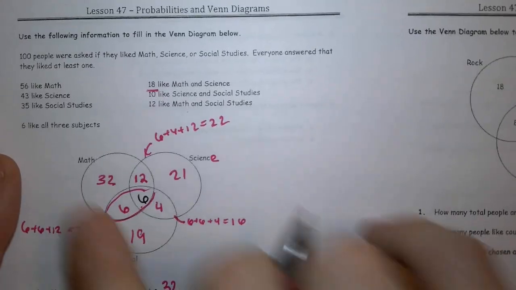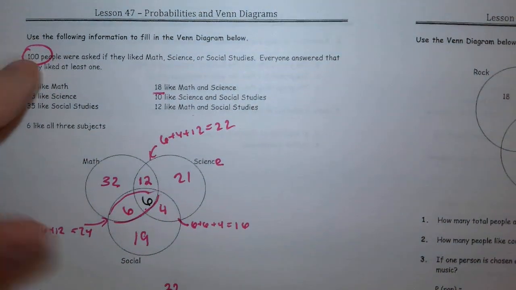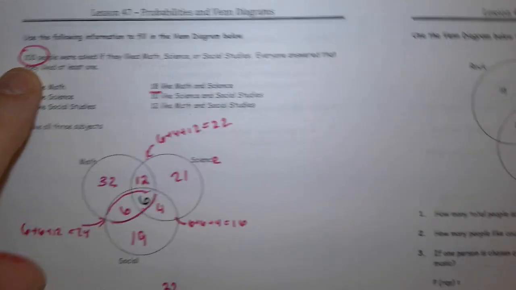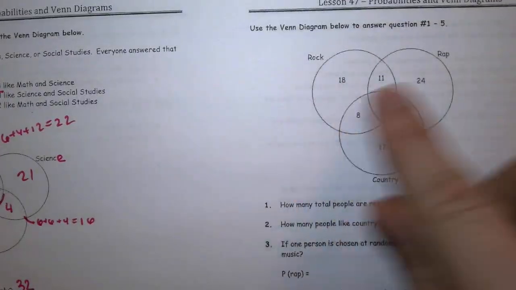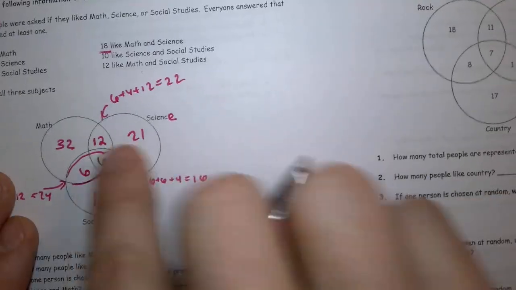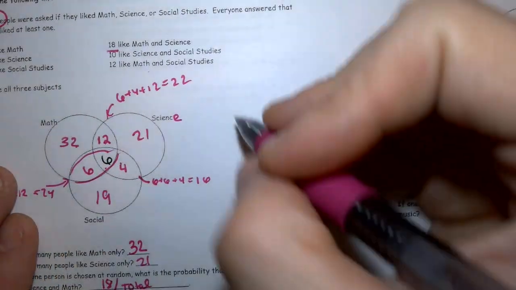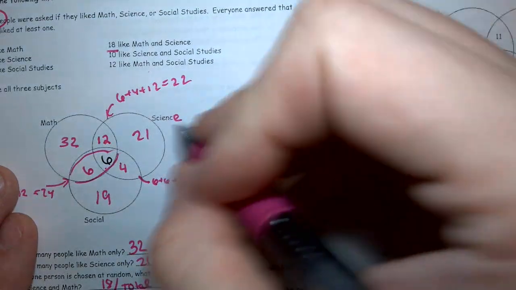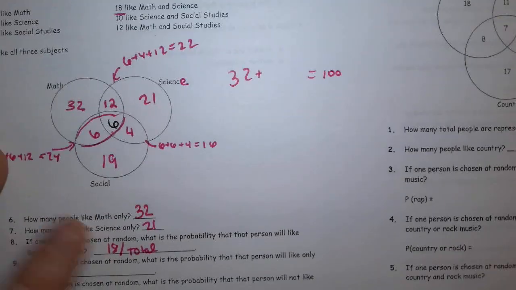So we have to add up everybody, but luckily, thank goodness, they've already added up everybody. It's 100, okay? On the problem that you're going to have to do by yourself, you're going to have to add up all the numbers to get the total. So if I added up 32, 12, 21, 6, 6, 4, and that, if I added up all those, 32 plus 12 plus all those, it would equal 100. Okay, so luckily, that was provided to us.